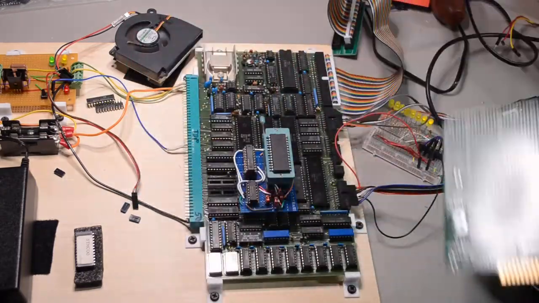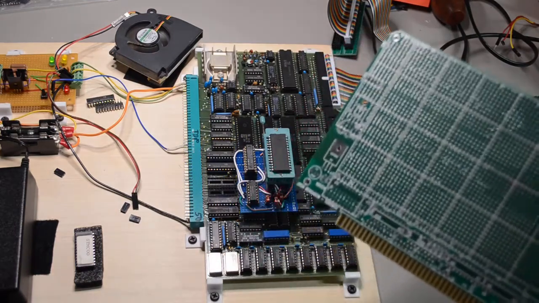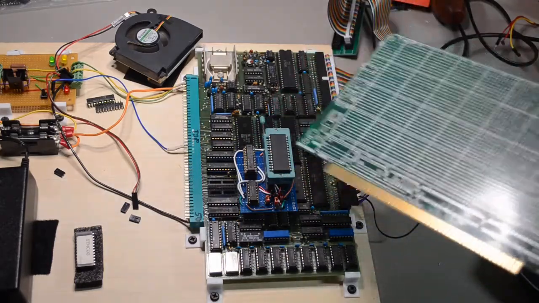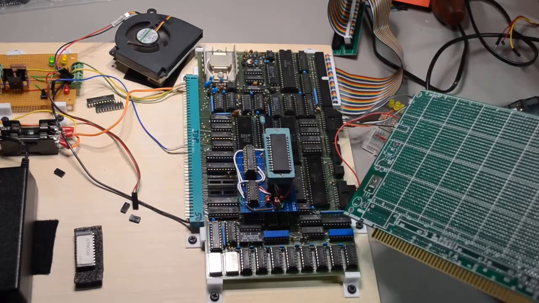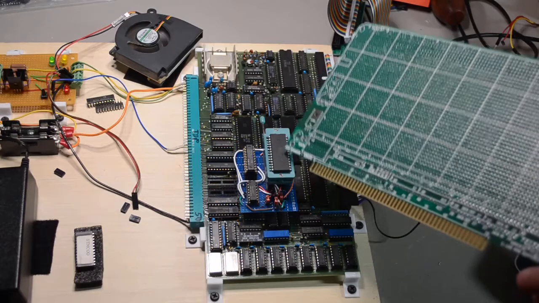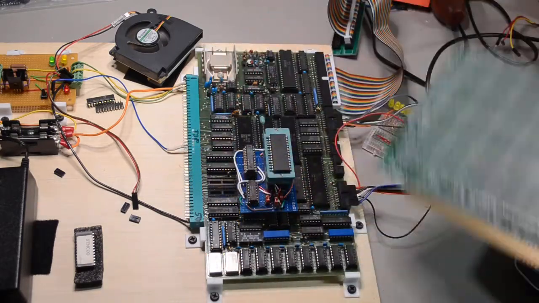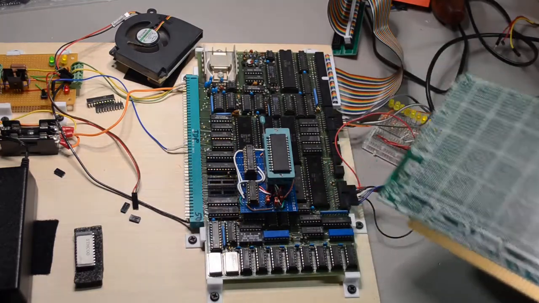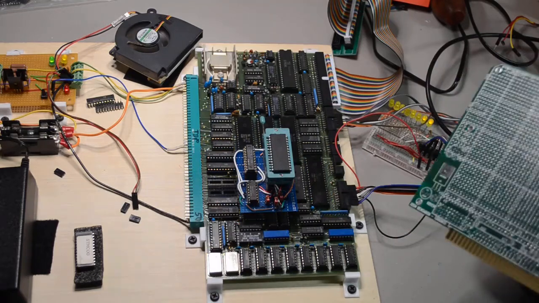Now, another possibility is, if I do build the whole backplane and prototyping card system, I can just leave this block of RAM in here disabled, and put the EEPROM on one of these boards and let it read it from the bus like it wants to, rather than on board. And I can put the bus buffers back in, and I can get it working that way.